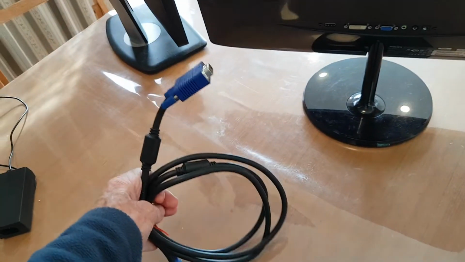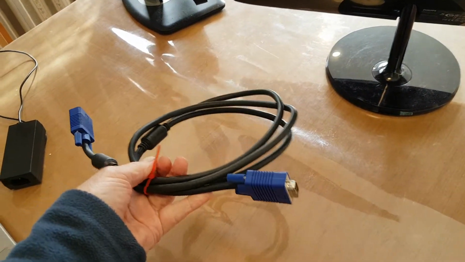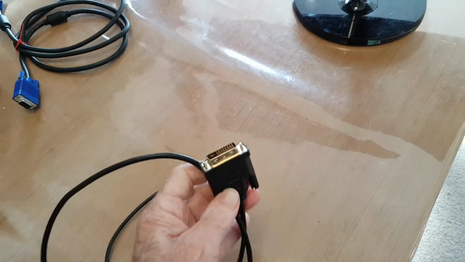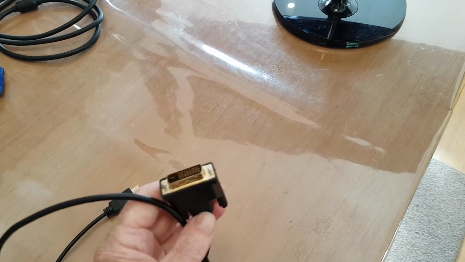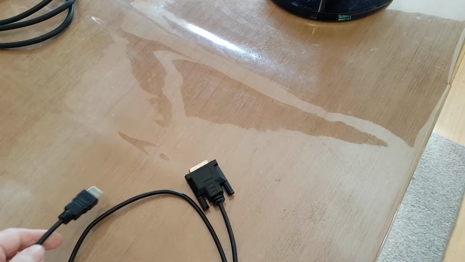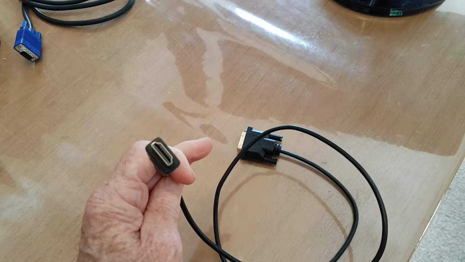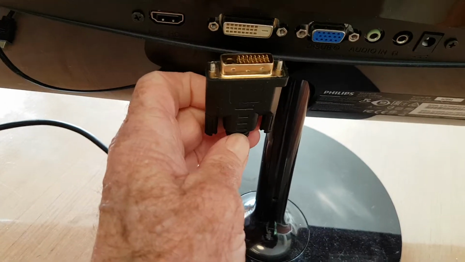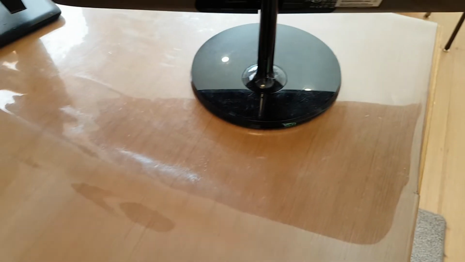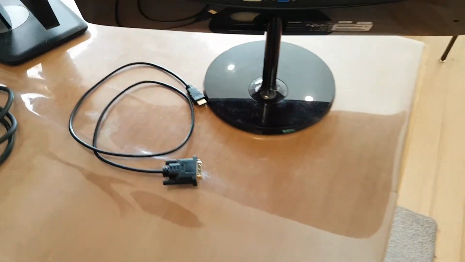Now, in terms of the data cables, there is a VGA data cable. Now, these days, more useful leads will be like this. We have an HDMI on that end and DVI on this end. So there we are. That will go in there. Okay.